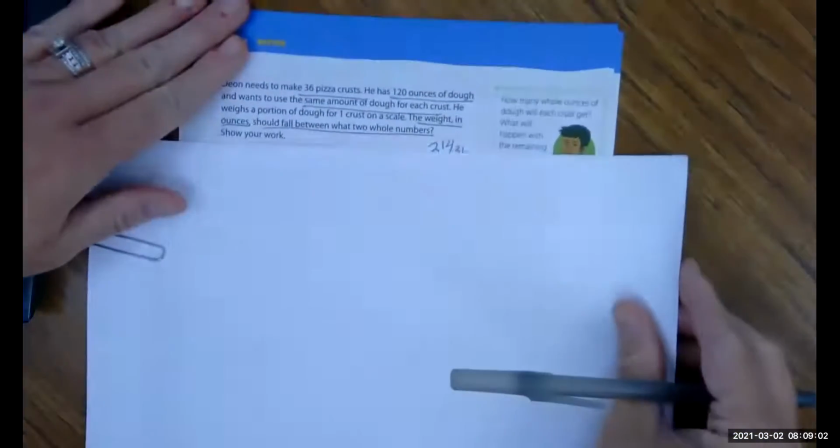All right, moving on to the back. Question 2 said that Dion needs to make 36 pizza crusts. He has 120 ounces of dough and wants to use the same amount of dough for each crust. He weighs a portion of dough for 1 crust on a scale. The weight in ounces should fall between what 2 whole numbers?